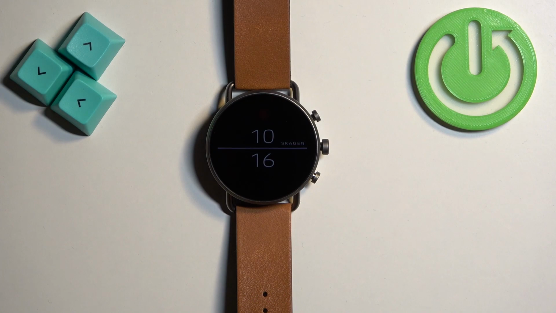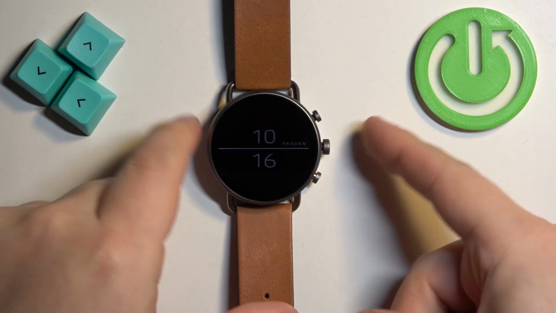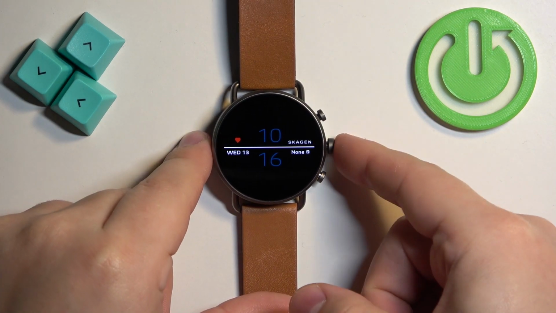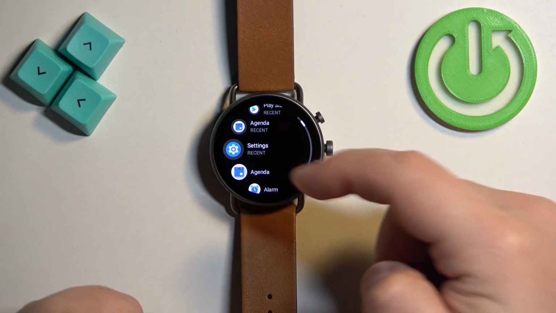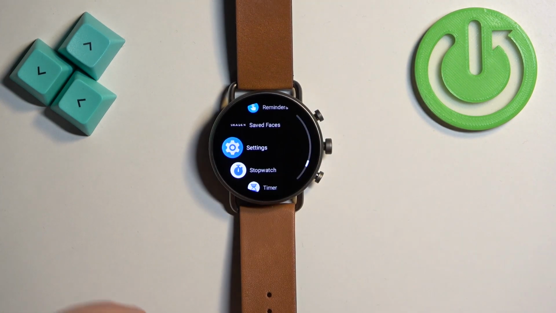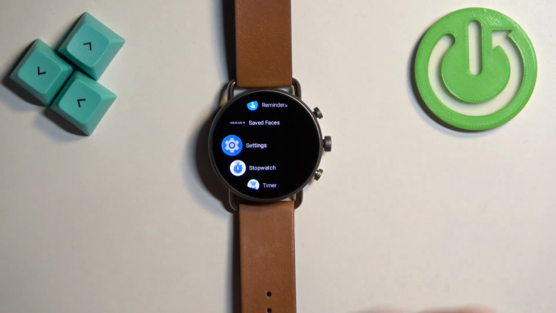First thing we need to do is to wake up the screen on our watch, and you can do it by pressing the middle button. After you wake up the screen, press the middle button again to open the menu. Now, scroll through the menu and find the settings icon. And once you find the settings icon, tap on it to enter the settings.